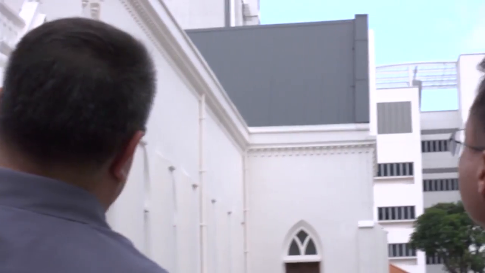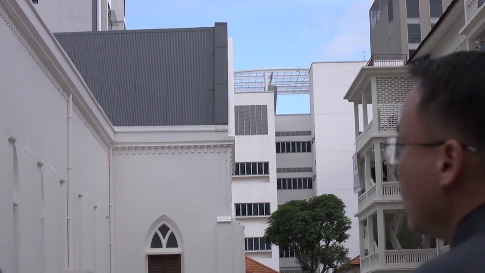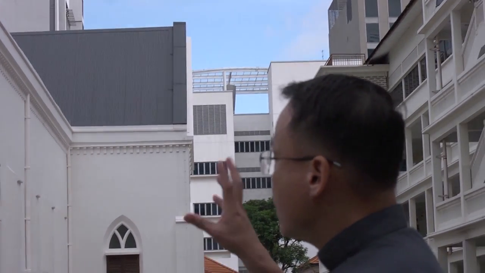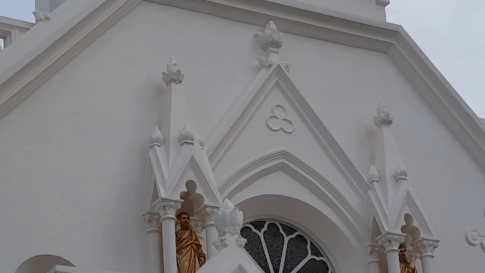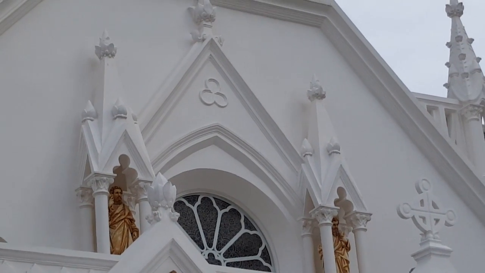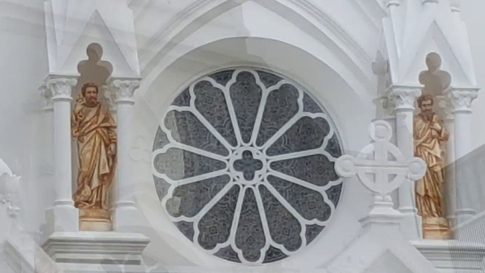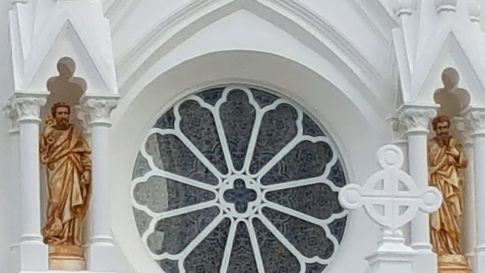Father, the first thing about the facade that catches my eye is the window. Can you explain to us the significance of the window? The window which you see is actually called a rose window because it looks like a rose with many petals. It comes from Roman architecture, historically.